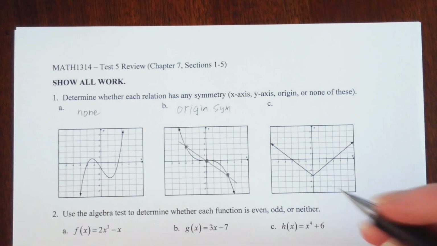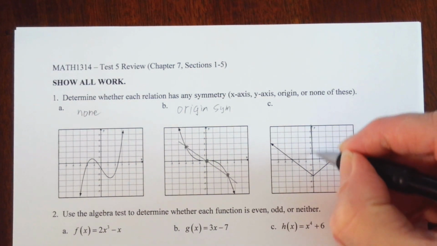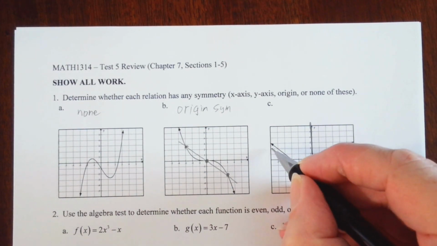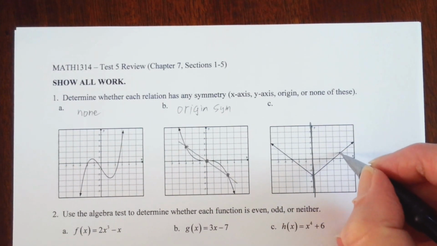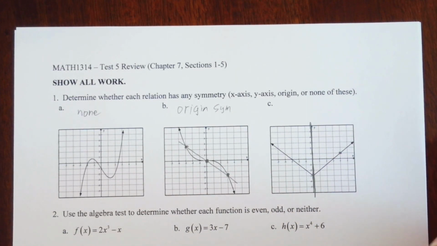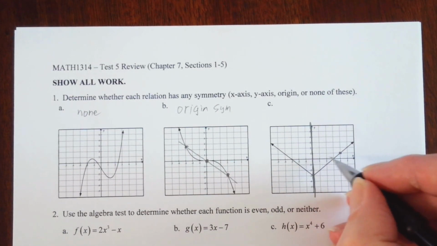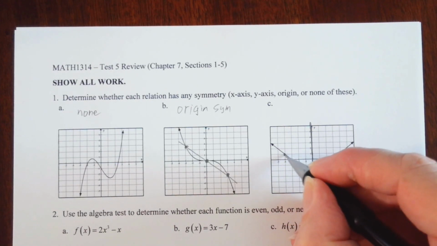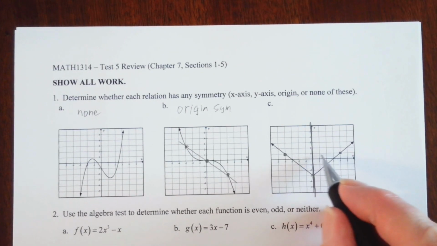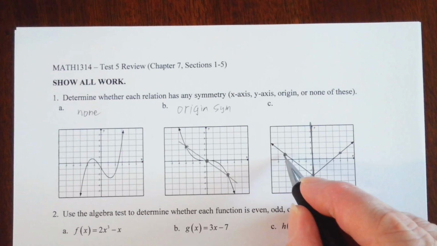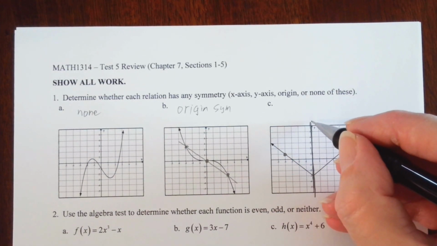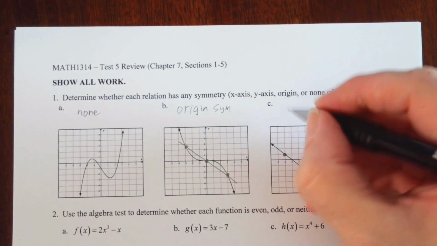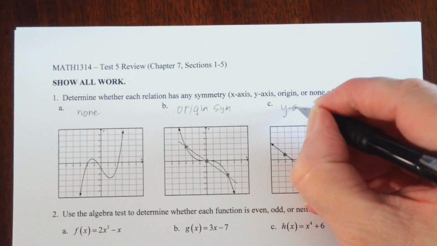And then this last one, if you actually drew a line right down the y-axis, this side is a mirror image of this side. So if you pick any point over here, like 4, 1, you'll find a point on the opposite side 4 away as well. So we're 4 to the right at this point, will be 4 to the left at that point. And so this y-axis is a line of symmetry. So here we have y-axis symmetry.